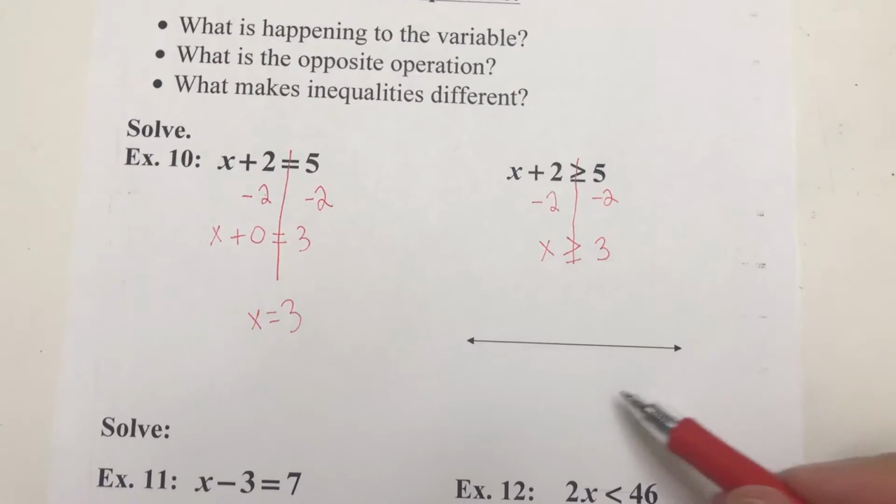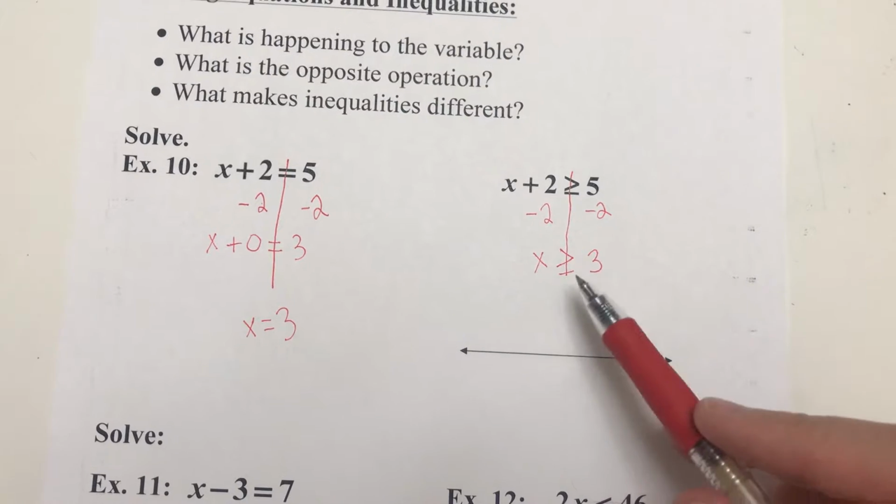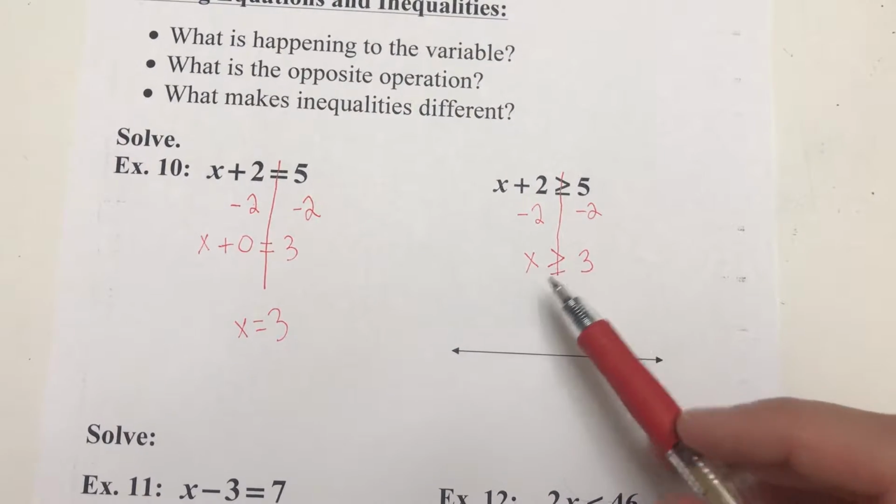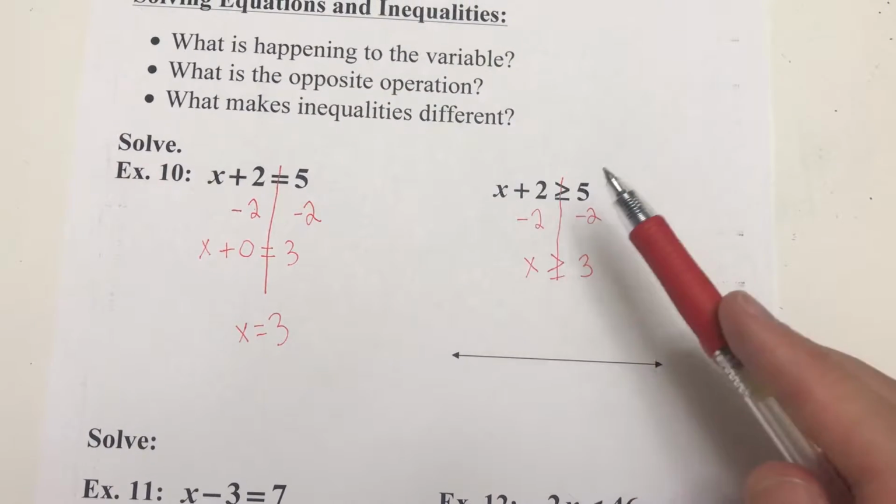We have a number line here to show the whole solution set, since not just one number is going to make this true.